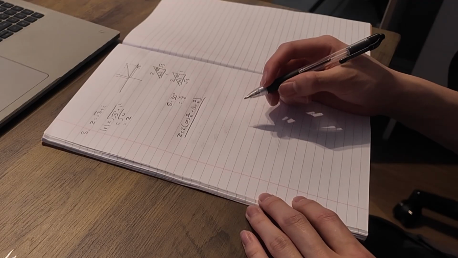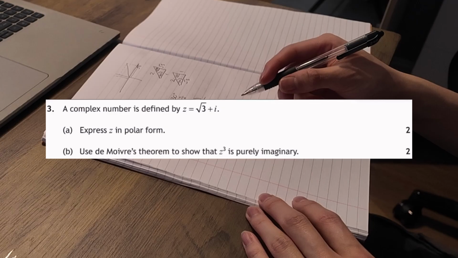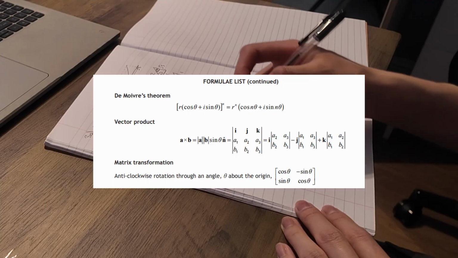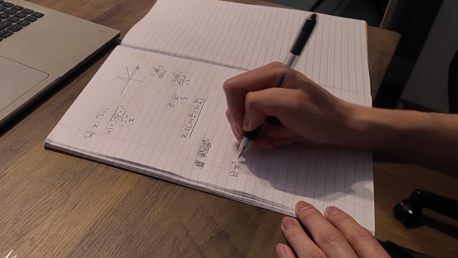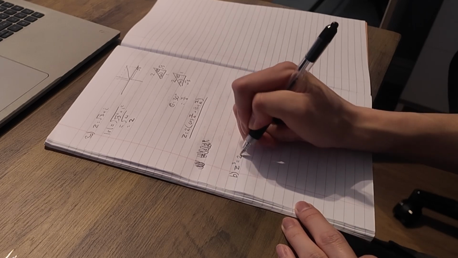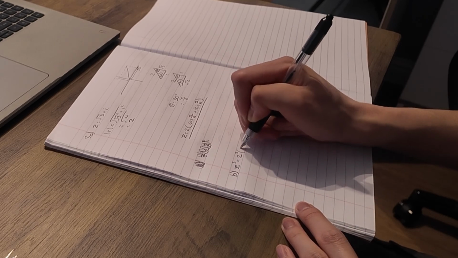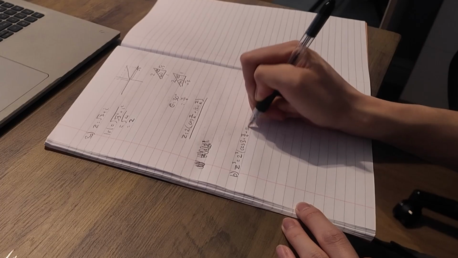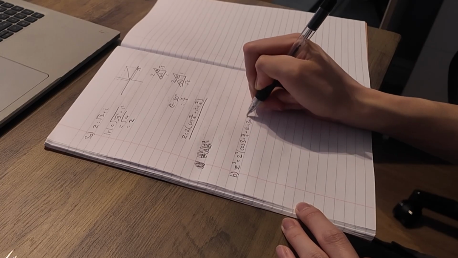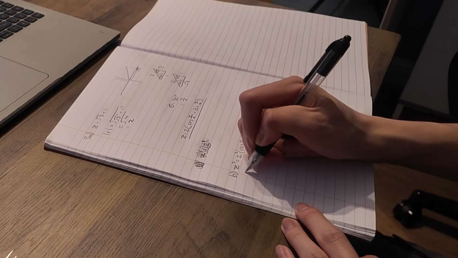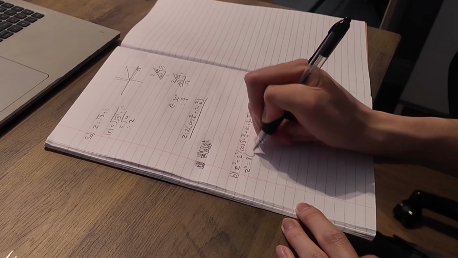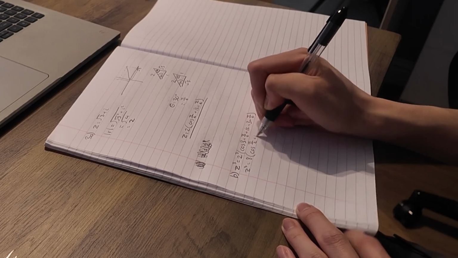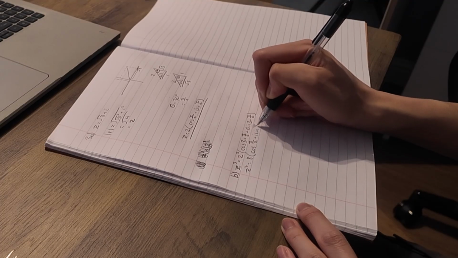Okay, part B says use De Moivre's theorem to show that z cubed is purely imaginary. So De Moivre's theorem is on the formula sheet. So I can say that z to the power of 3 can be 2 to the power of 3 cos 3 times pi over 6 plus i sine 3 times pi over 6. So that means 8 bracket cos pi over 2 plus i sine pi over 2.